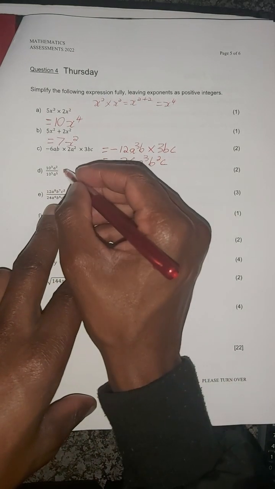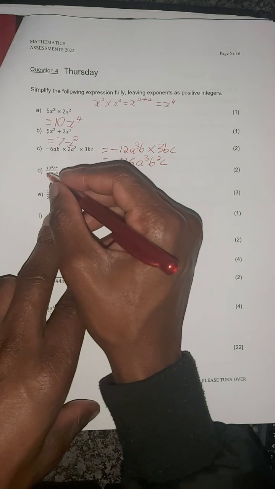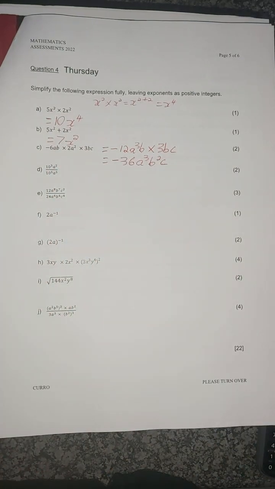Okay, let's go to this one. I think I need to use another paper for that one.